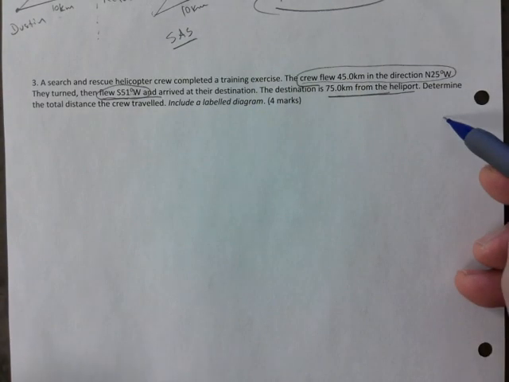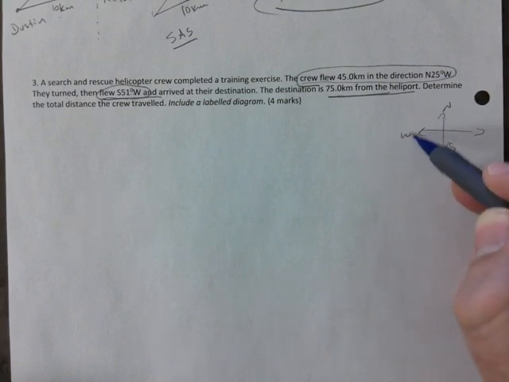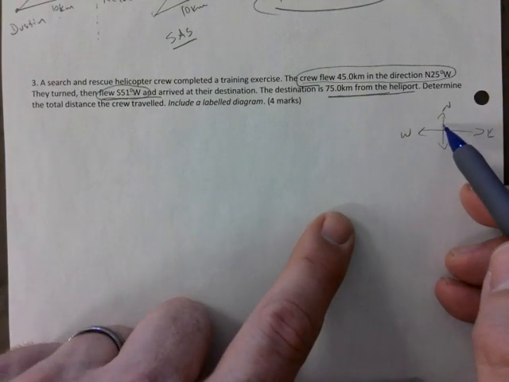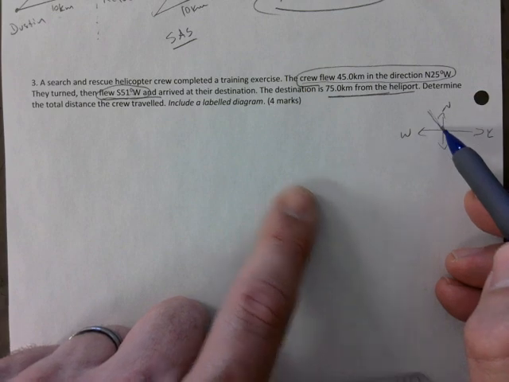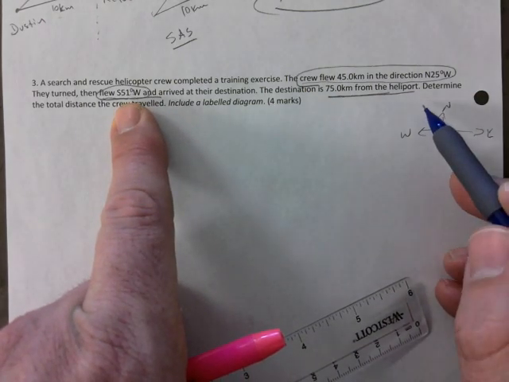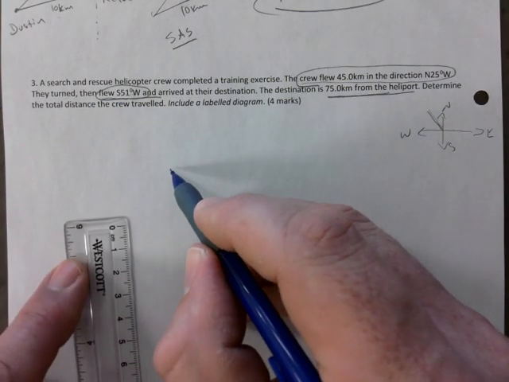All right, so I again have this here going on for me. North, south, west, east. I'm going north 25 west, so I'm going to go this way at first, and then turning, I'm going to go southwest. So this is the path that I'm following. I'm going to start here.